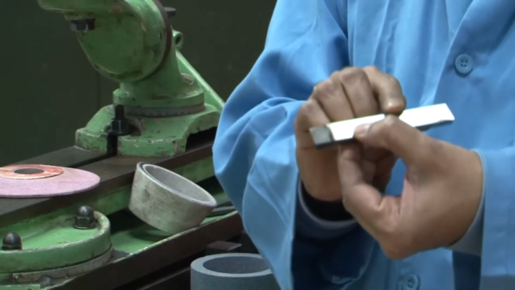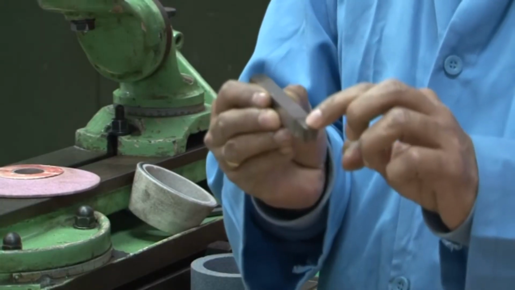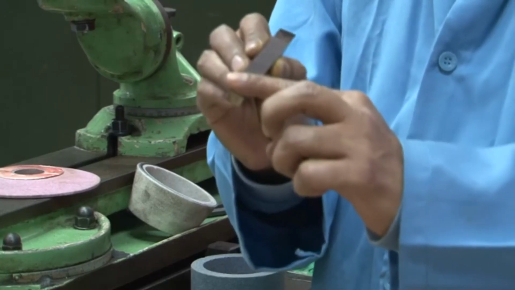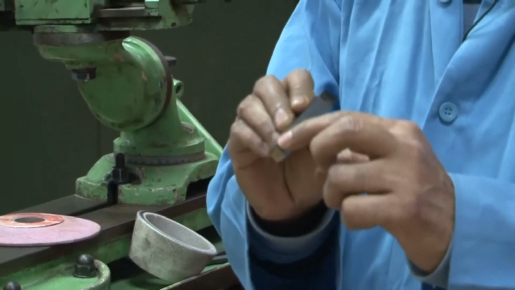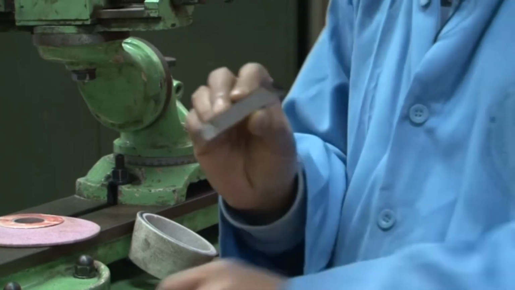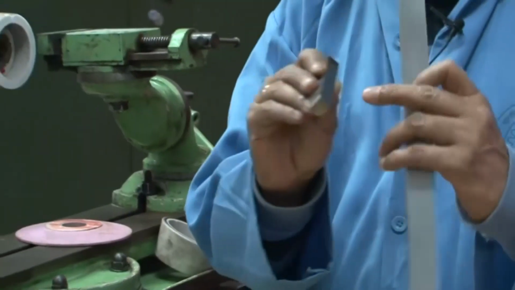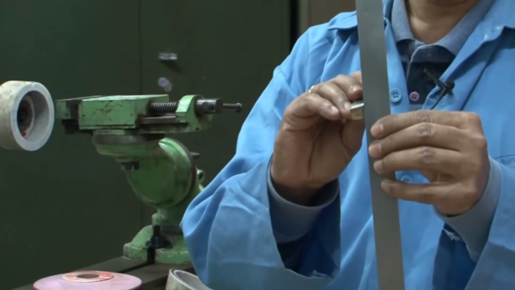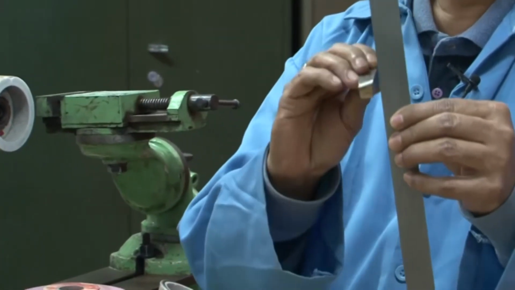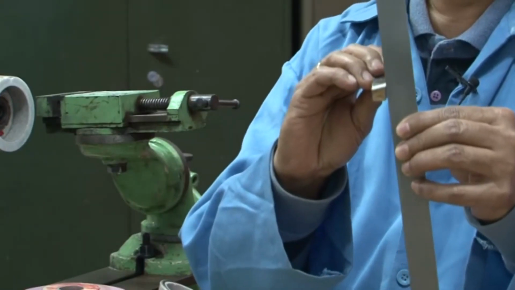This is the turning tool, as you can see. This is the rake face of the tool, and the inclination of the rake face is defined by the side rake angle, which we will show you. That means this is the angle between the rake face and a line which is perpendicular to the cutting velocity vector.